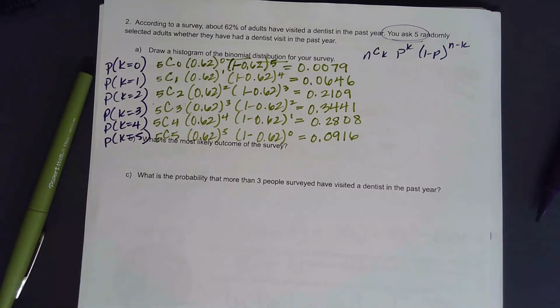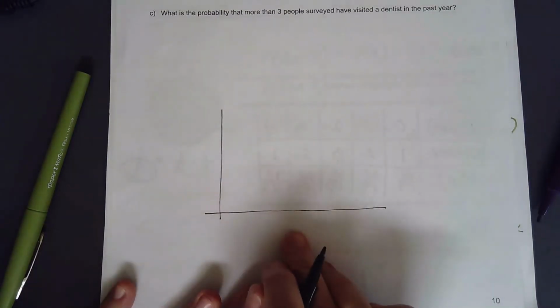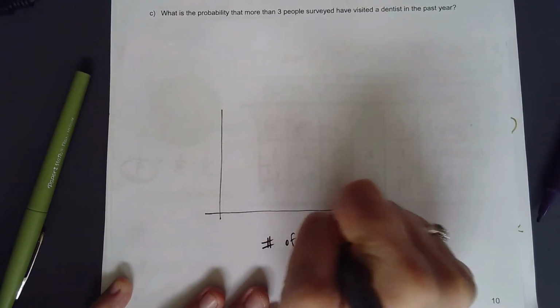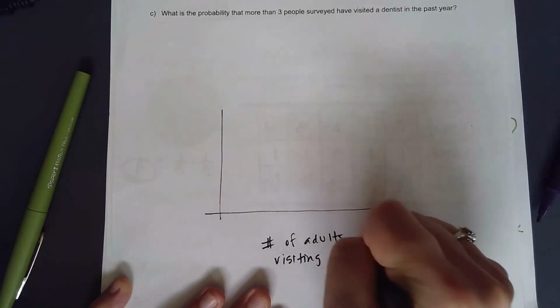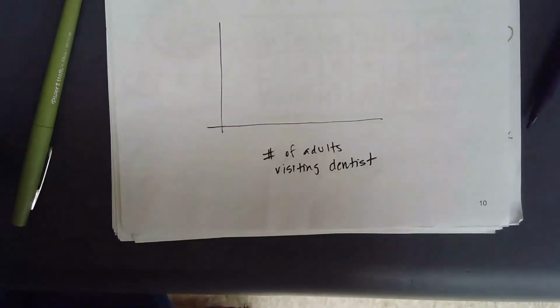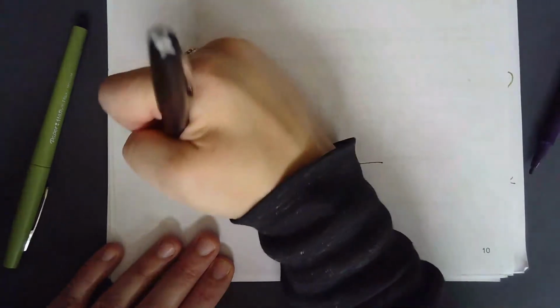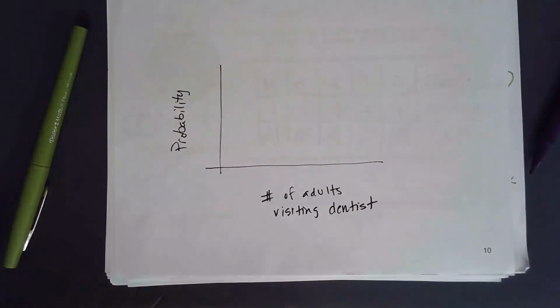So if you remember what a histogram looks like, I'm going to go ahead and do this down here. A histogram has two axes, an x and y axes. You're going to label your axes with whatever our variables are. So our variables in this case were the number of adults who visited the dentist, so it's important to label your chart, right? Because otherwise the histogram really doesn't make any sense if you don't have the variables in there. And then this is going to be our probability.